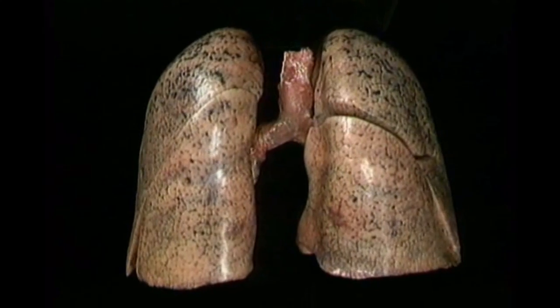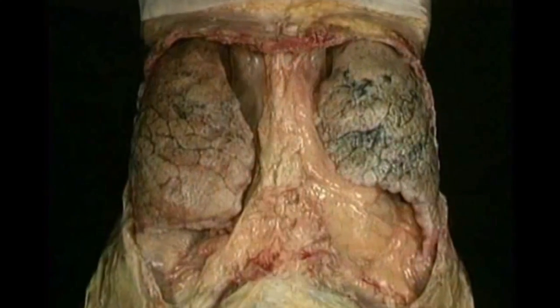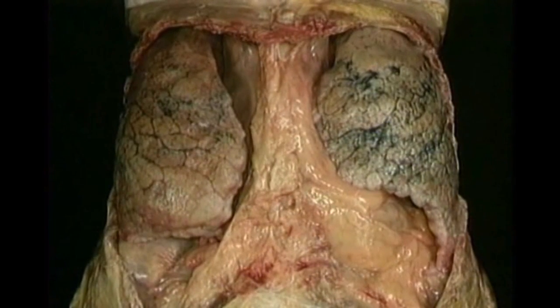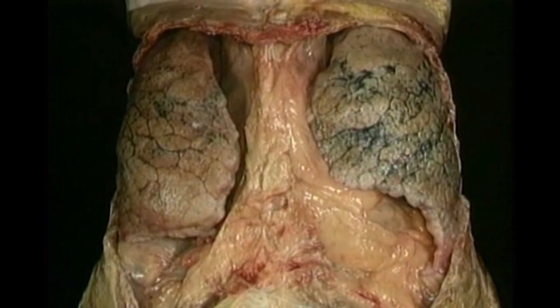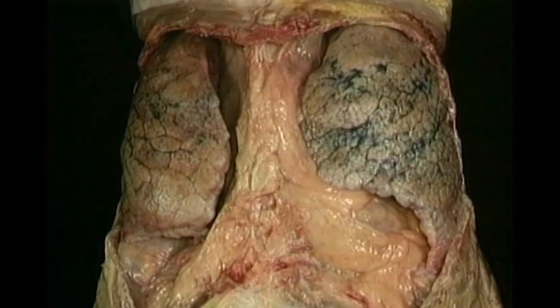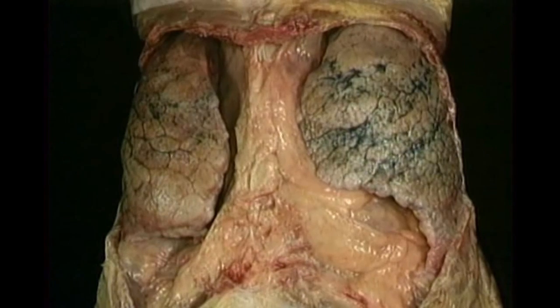To see the lungs in a more intact setting, we'll look at a dissection in which the anterior chest wall has been removed. Again, the lungs are being inflated with air to keep them expanded. The surface of these lungs is discolored by trapped carbon particles that come from a lifetime's exposure to smoke.